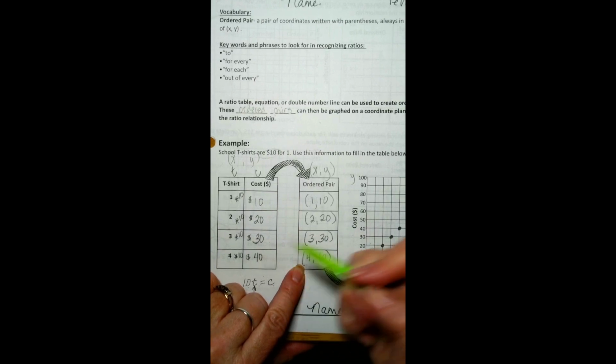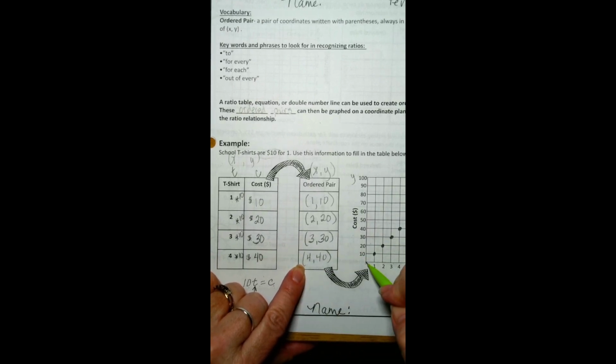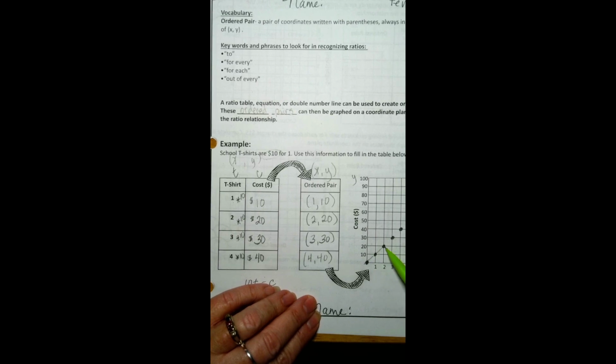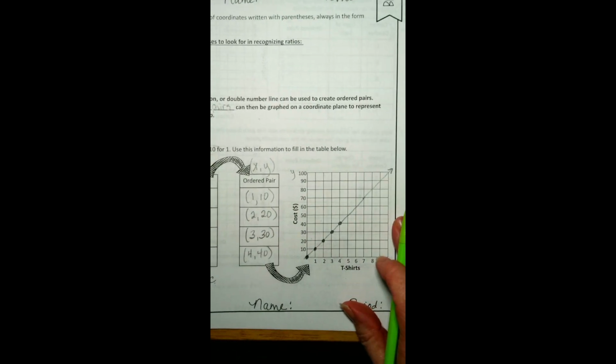Now, if we didn't sell any t-shirts, if we had 0 t-shirts, it would cost $0. So we know that the origin is one of the ordered pairs that we could put here. So this actually forms a straight line. And using a straight edge, we could connect that, and it would continue on. Let me slide it over now. And then we could use the graph to answer.